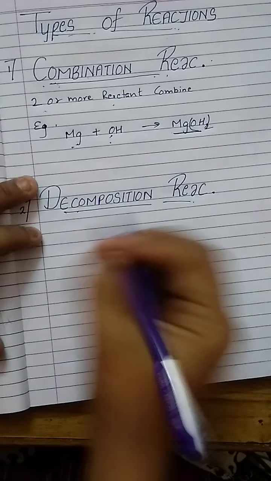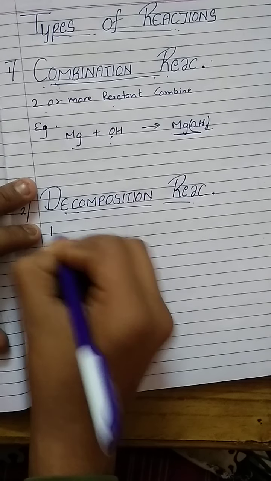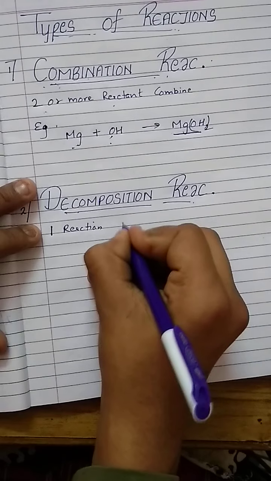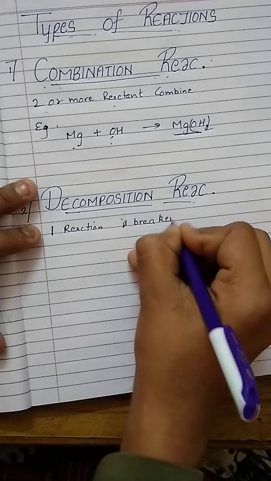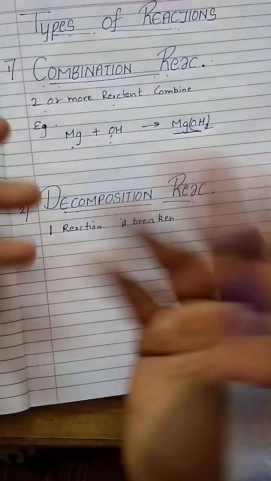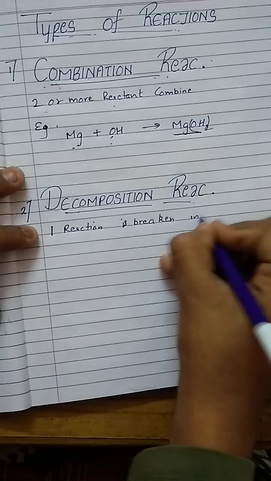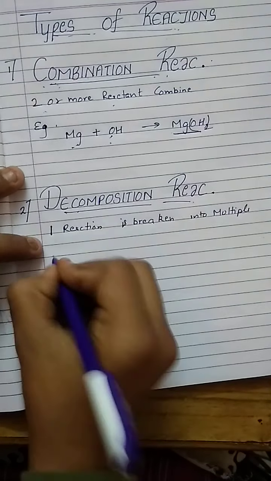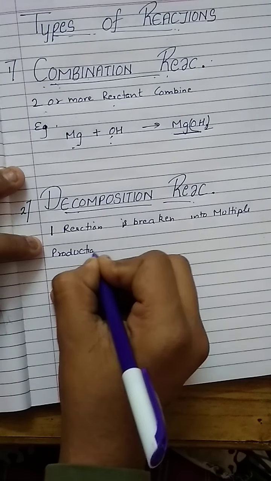In this reaction, a single reactant, means one reactant, is broken or decomposed into multiple products. Multiple products means more than one product.